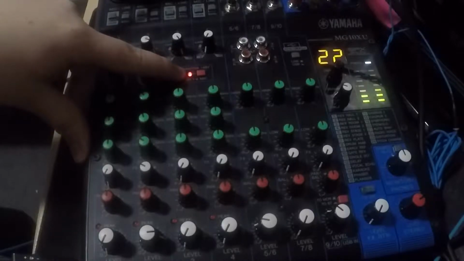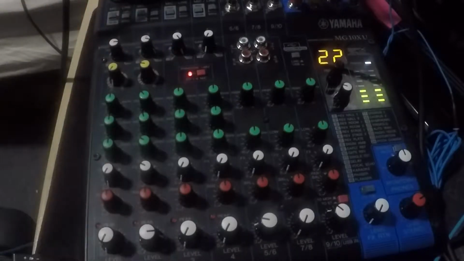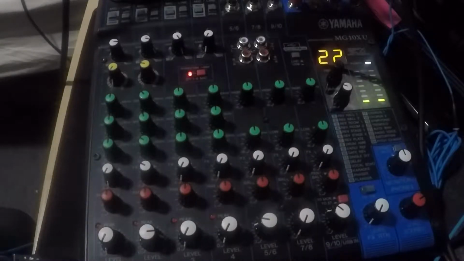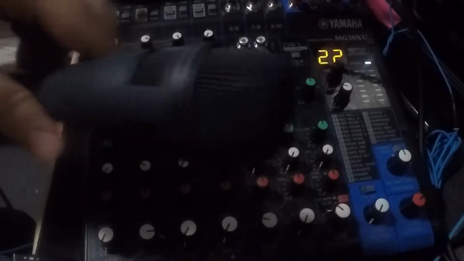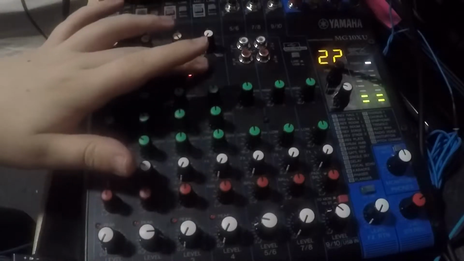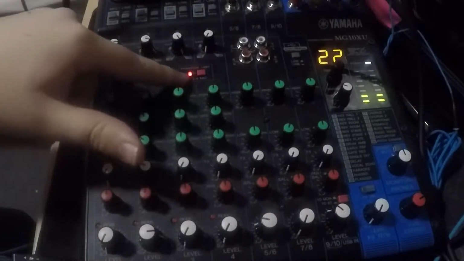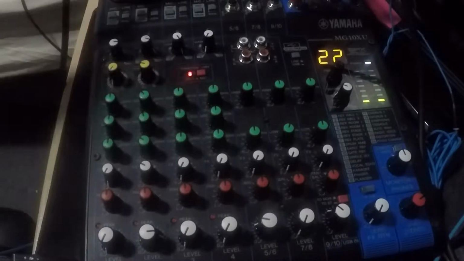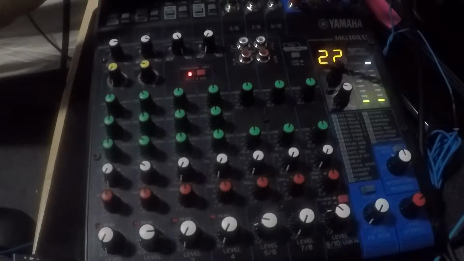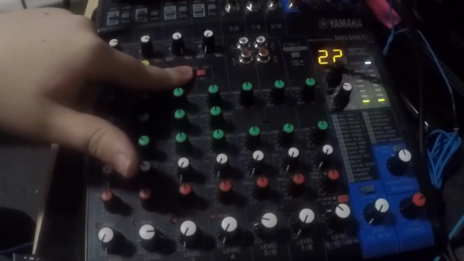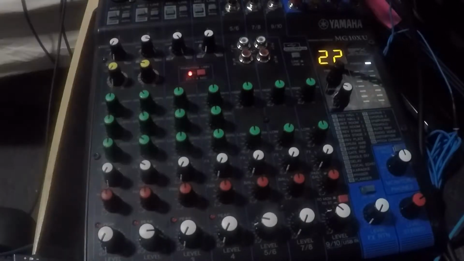When this red light is on, that means you have phantom power. For a dynamic microphone like this one, it's just like your normal handheld microphone. You don't need phantom power. The microphone does not require any external power, so you don't need to have this on. But when you want to use your condenser microphone, you have to have that on, or otherwise you're not going to get any signal from it, and you're going to be sitting there trying to figure out why you don't get signal, thinking you have a broken mixing board or a broken microphone. But actually, you just need to make sure phantom power is on.